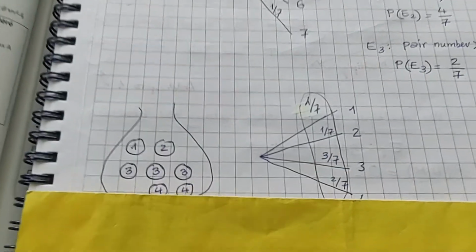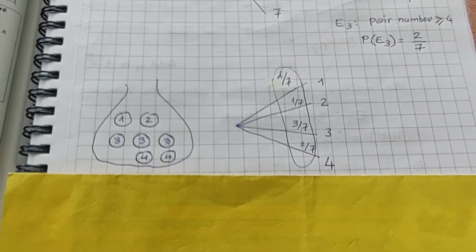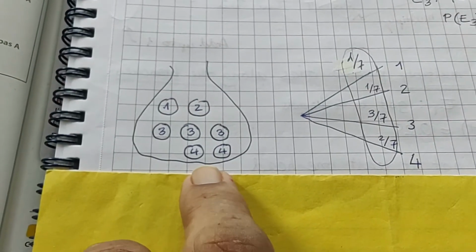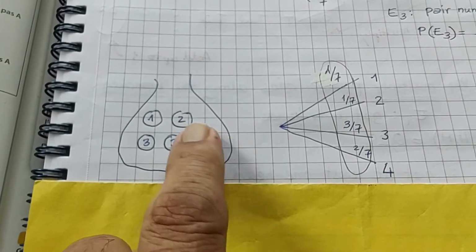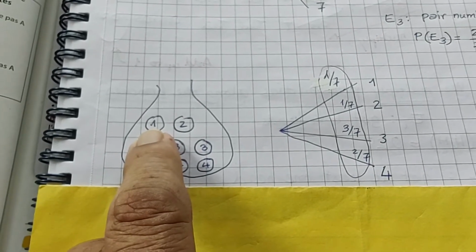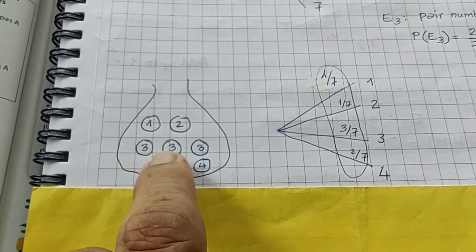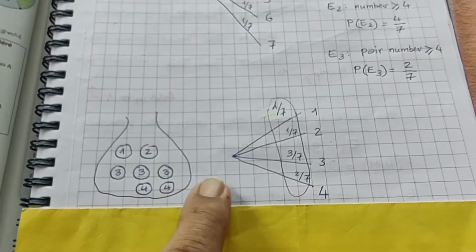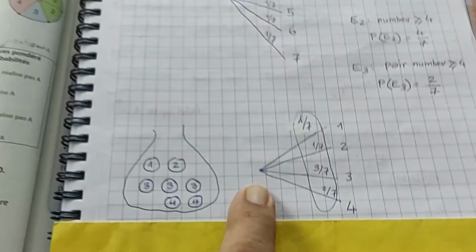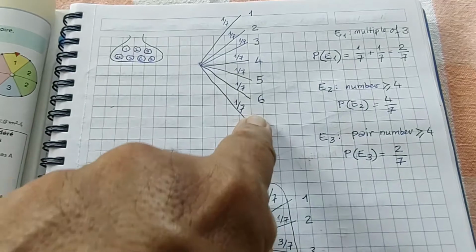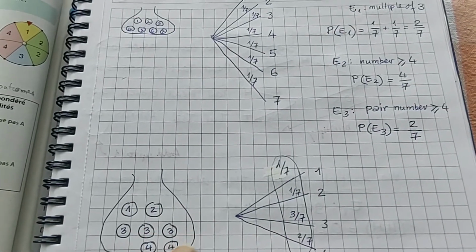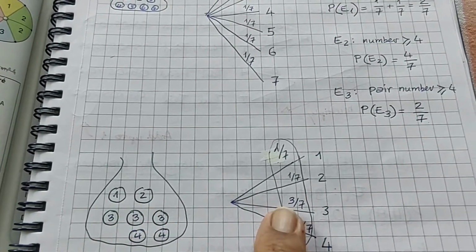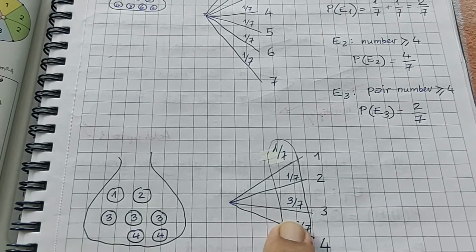So now let's take an example where it starts becoming more and more useful. So I have again the same opaque bag, that means not transparent, you can't see inside, and you have 7 tokens again, but you have 1, 2, 3, 3, 3 and 4 and 4. So now if we draw the probability tree, we need not draw all 7 branches, because even though there are 7 tokens inside, there are only 4 unique outcomes, 1, 2, 3 and 4. So we draw only 4 branches, 1, 2, 3 and 4.